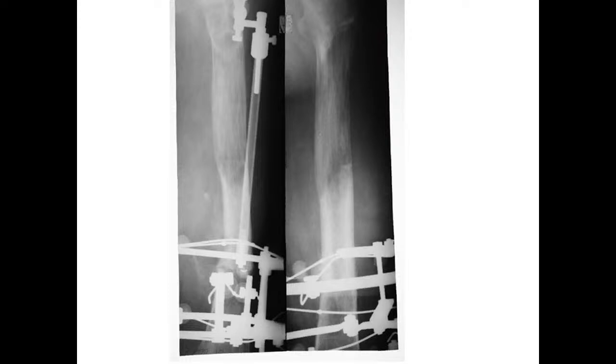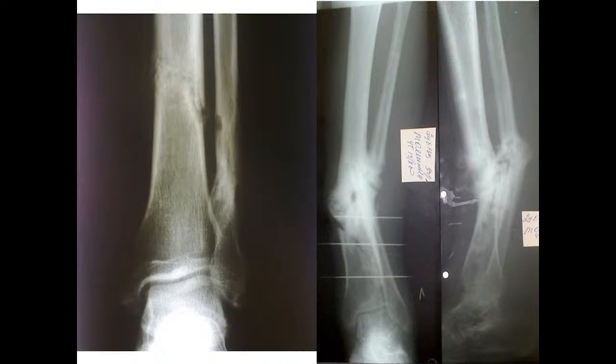In the slide you can see the treatment of pathological fractures with a metal plate and metal rod. Here you can see the break of the bone, and you can see the signs of pathological fractures. Here you can see the methods of treatment of pathological fractures. Next slide, you can see the tibia and fibula, and here you can see two pathological fractures.